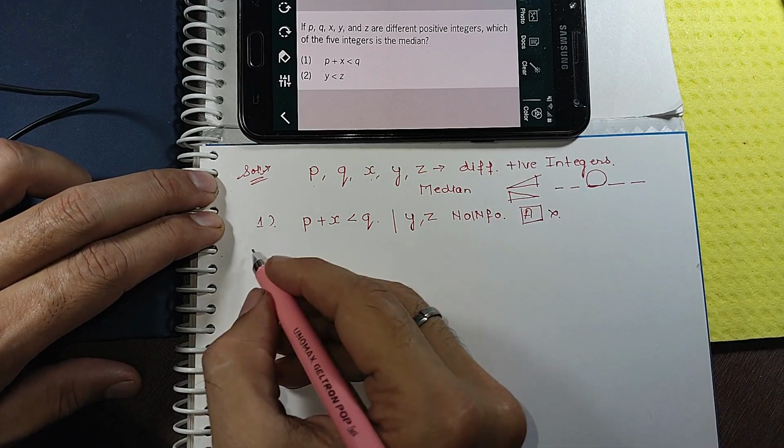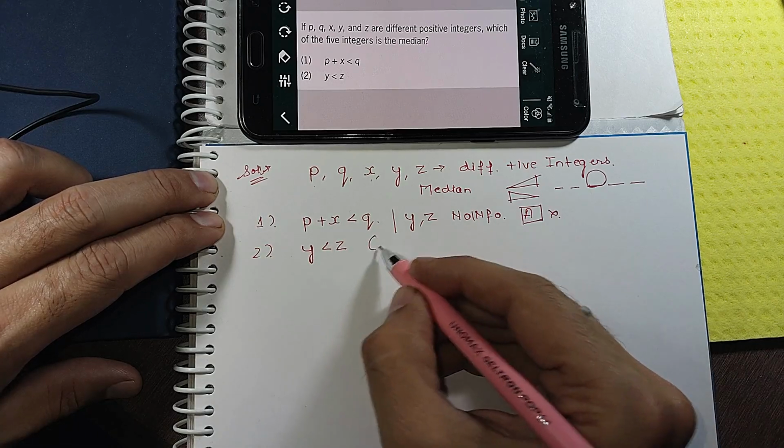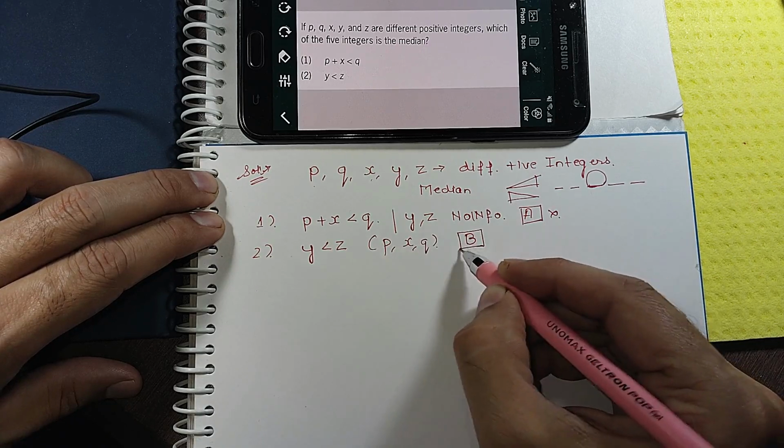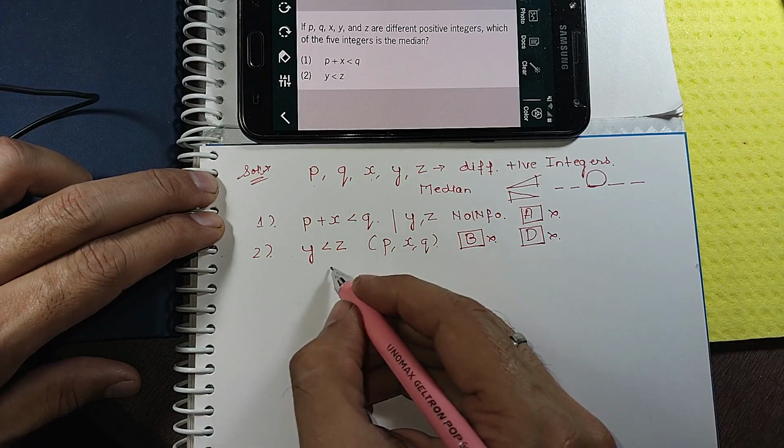Now moving to statement 2. Statement 2 tells us that Y is less than Z. So again, we do not have any information about P, X and Q. So we'll say statement B is also not sufficient. So this makes statement D also not valid. So now moving to statement C.